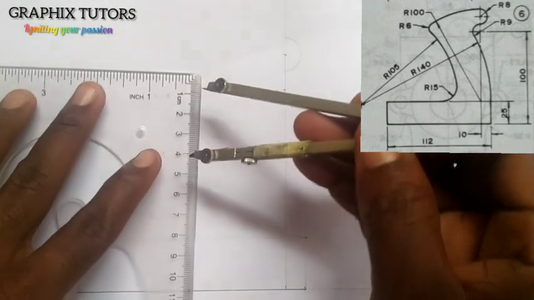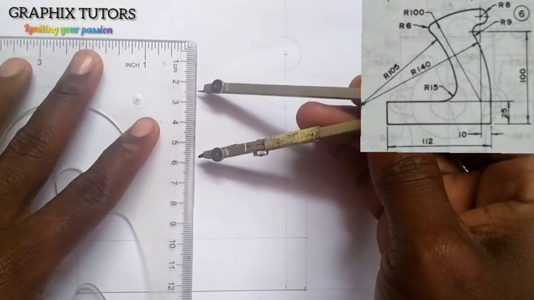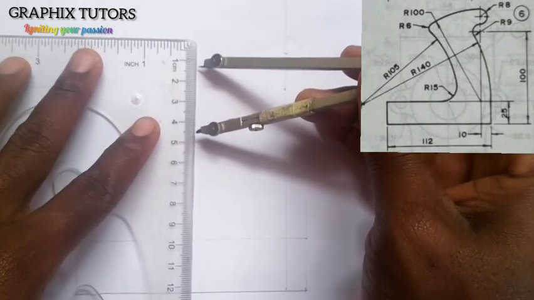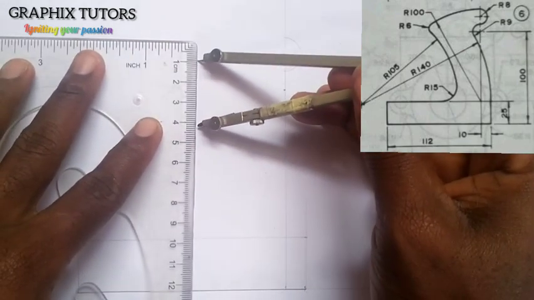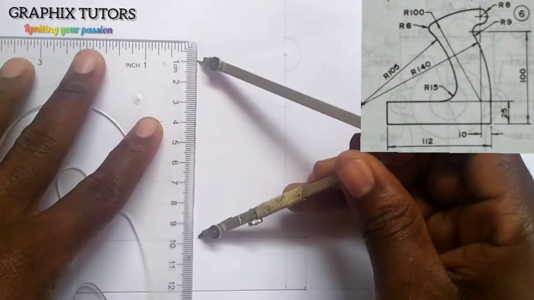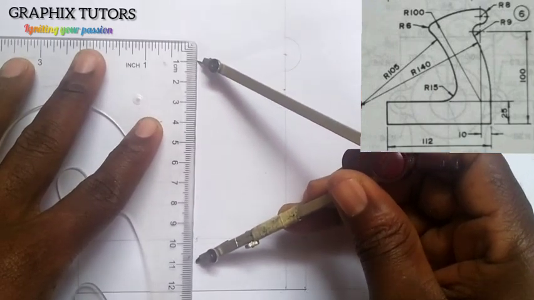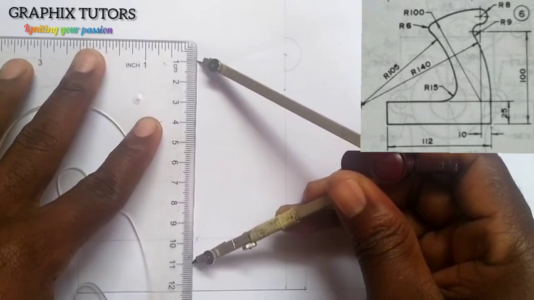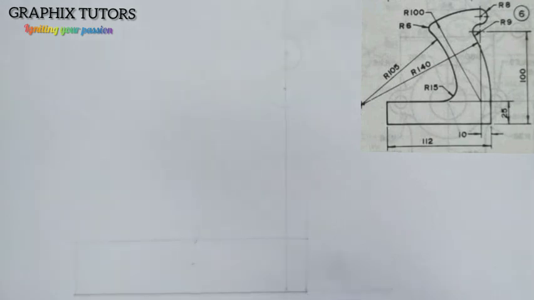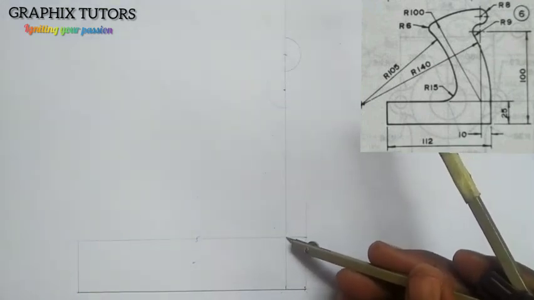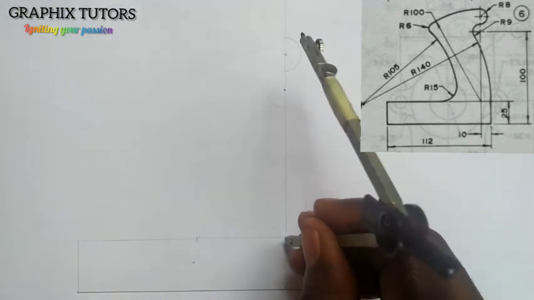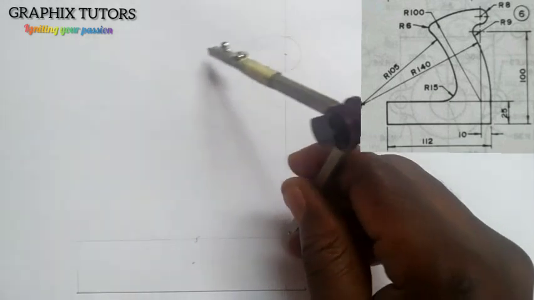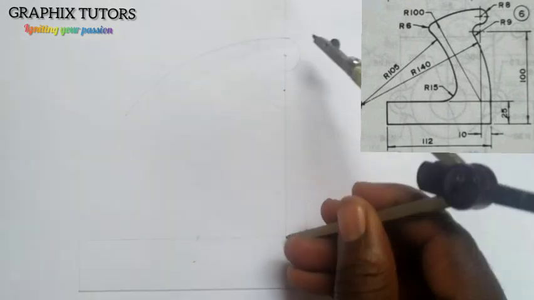So I'll measure 100 on my meter rule, which should be from 1 to 11 is 100. Right? 1 to 11 is 100. So I'm going to place it on this point, which I showed you earlier, and I'll take it to that point there. You see the point here? So I'll just draw an arc this way.